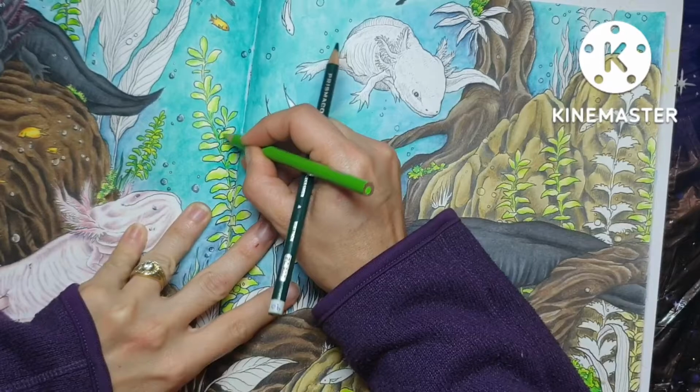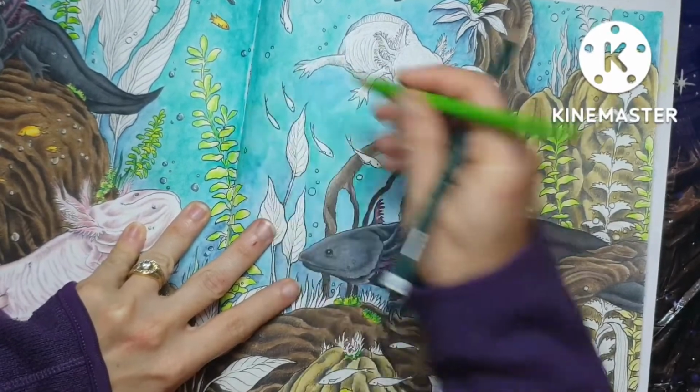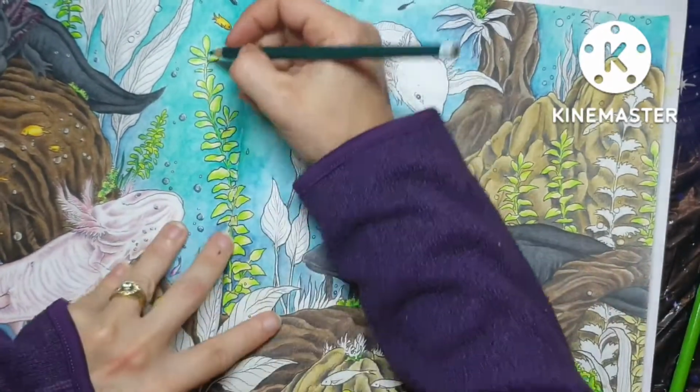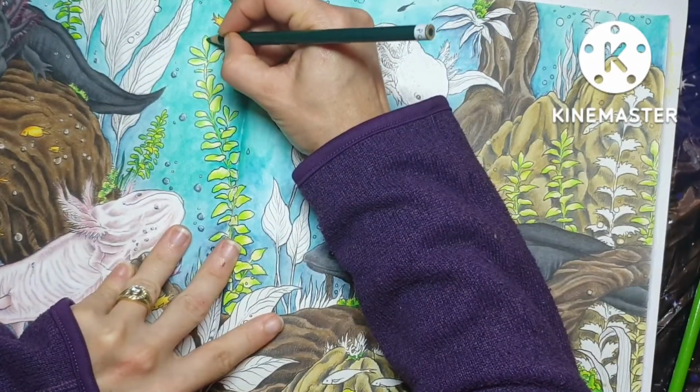This one here with the spring green. Okay, so now we're just coming in with the shadowed areas.